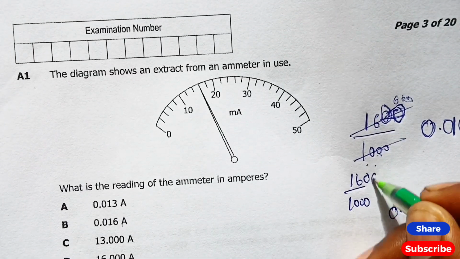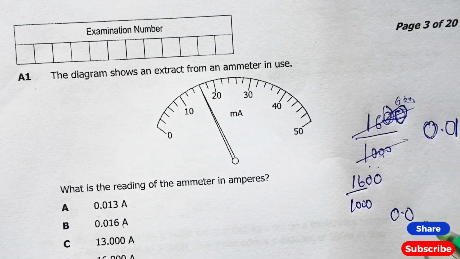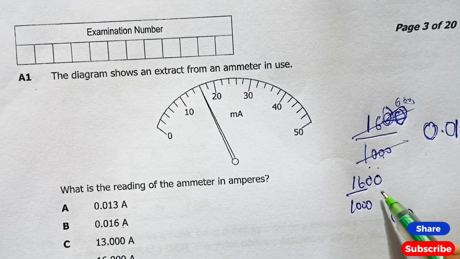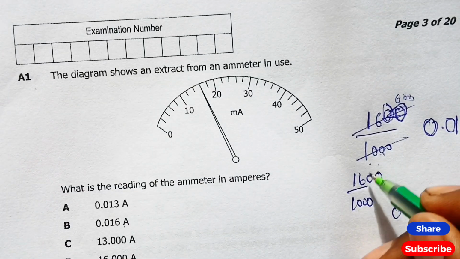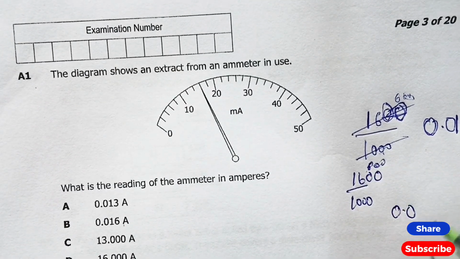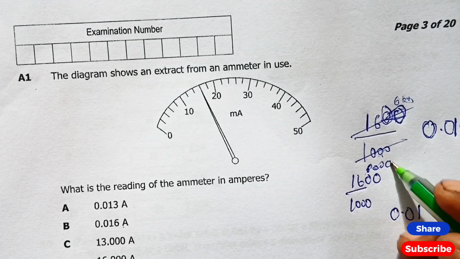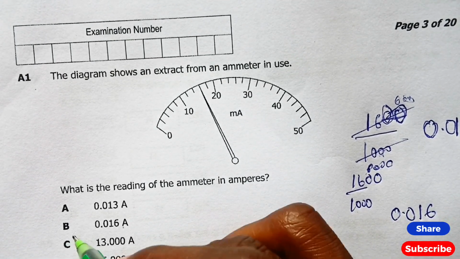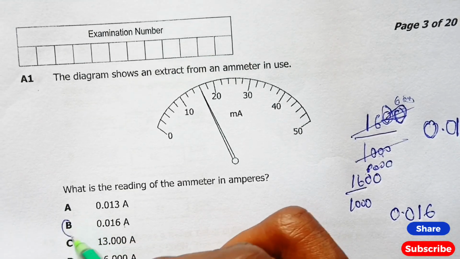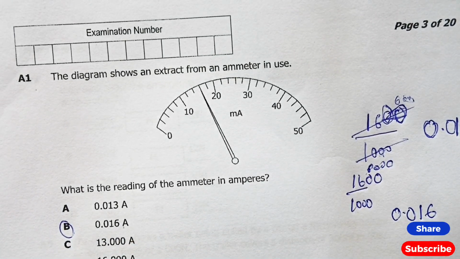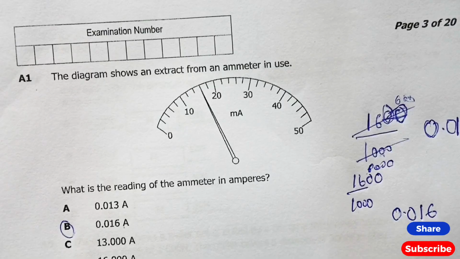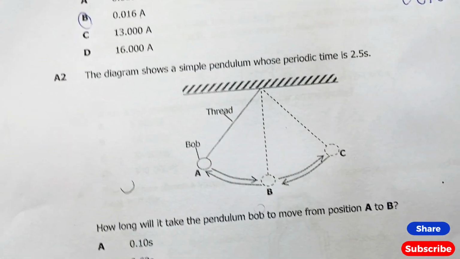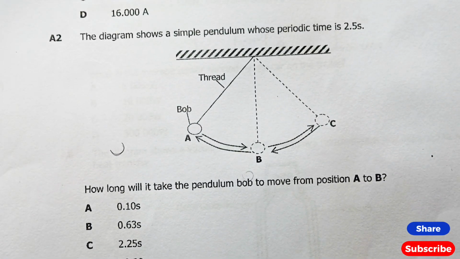It can't again, you put a 0. Here you put a 0 again. Then it will be 1, remainder 600. Then you put another 0, it will be 6. So the answer here was supposed to be B, 0.016 amperes.